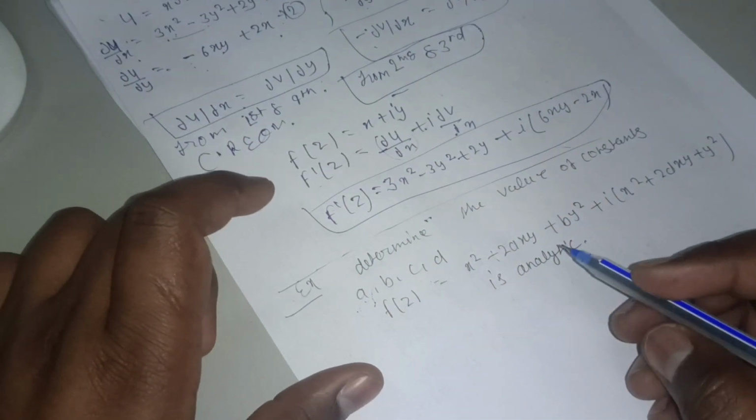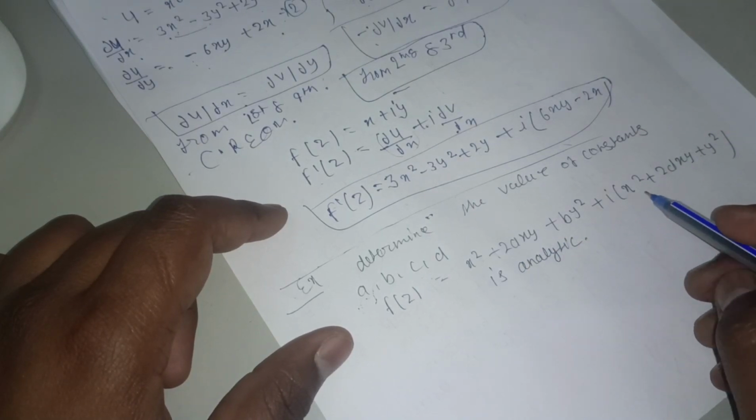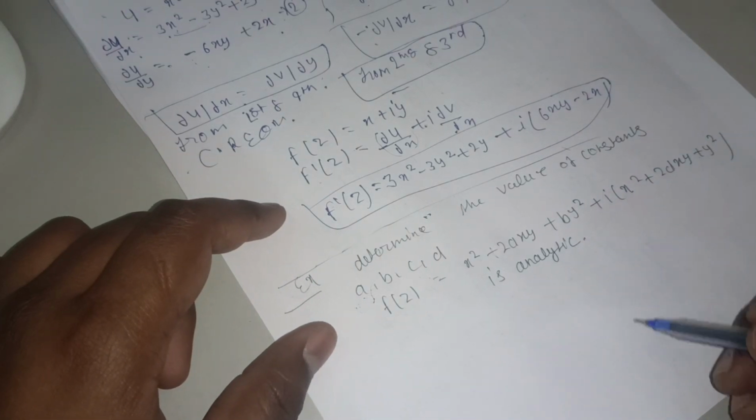Determine the values of constants a, b, c, d such that x square plus 2axy plus by square plus i times x square plus 2dxy plus y square is analytic.